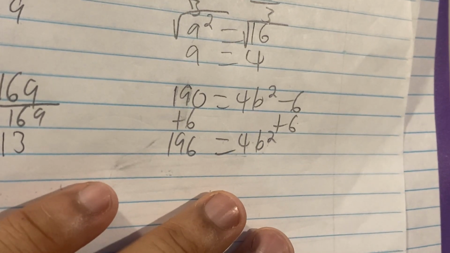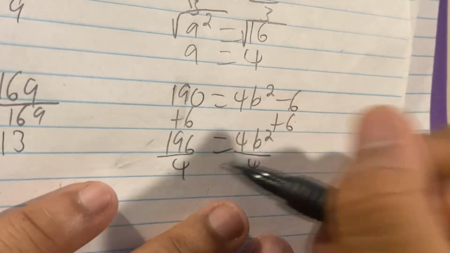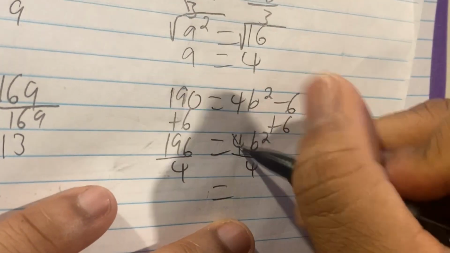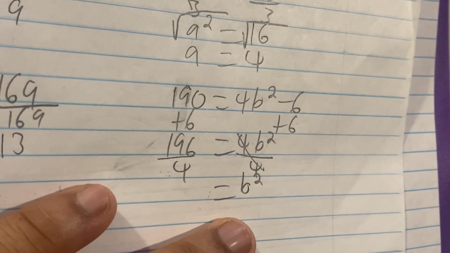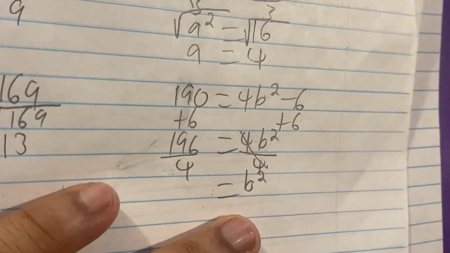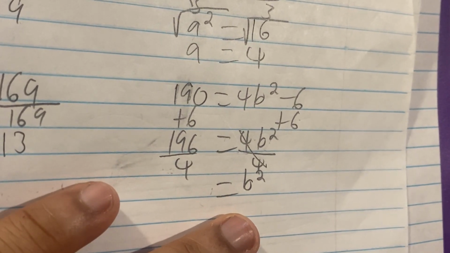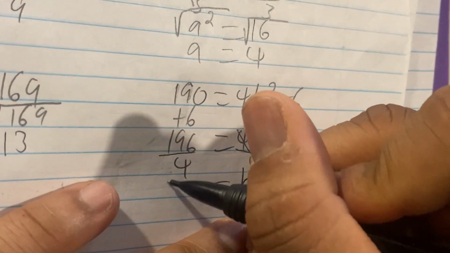And then what do you think I'm going to do next? I'm going to divide 4 on both sides. So obviously these cancel each other out and it's going to be b squared, and then I'm going to use my calculator or my handy dandy Siri to find out what's 196 divided by 4. Hey Siri, what's 196 divided by 4? 196 divided by 4 is 49.